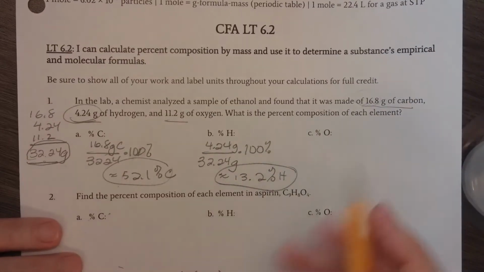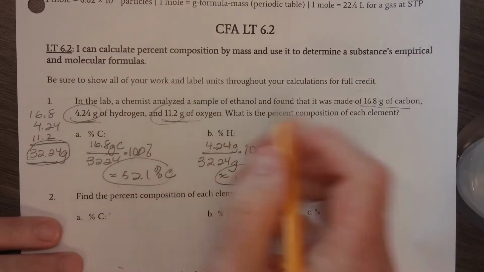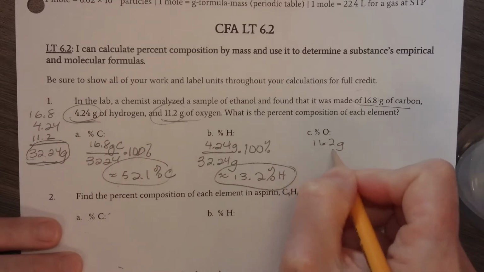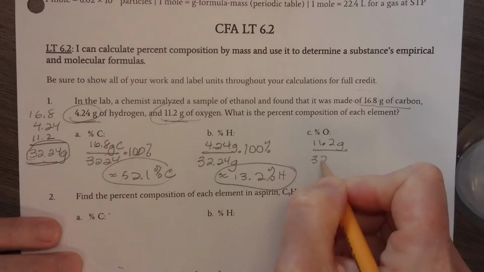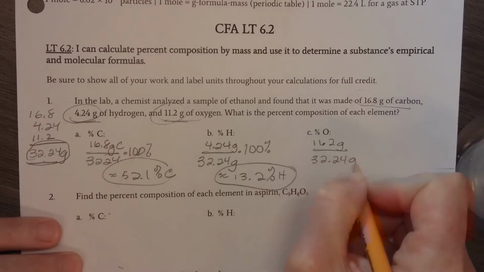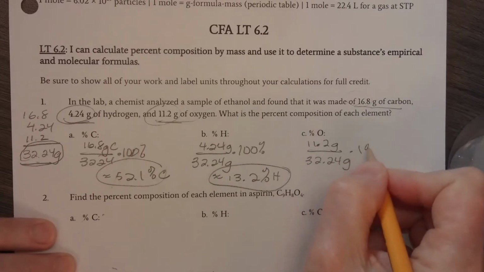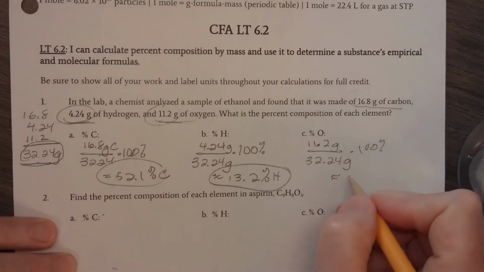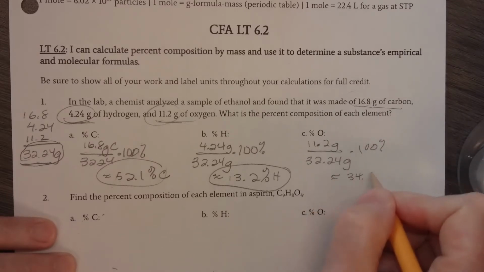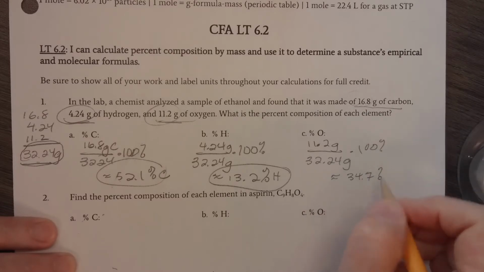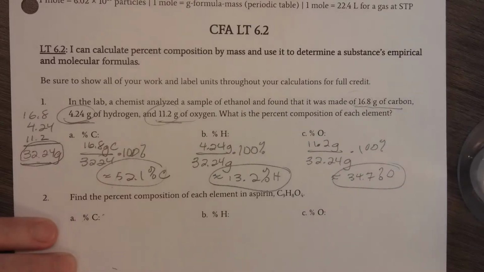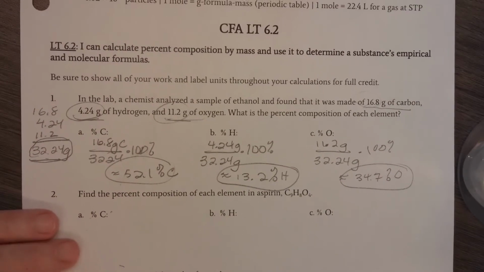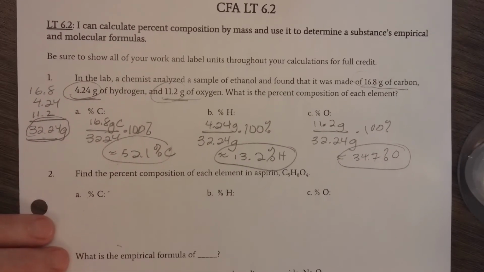And then for oxygen, I had 11.2 grams, 11.2 grams divided by the entire amount. It's a part to whole percent times 100% to three significant figures is 34.7% oxygen. So that's how you do a percent composition if you know the mass of each element.